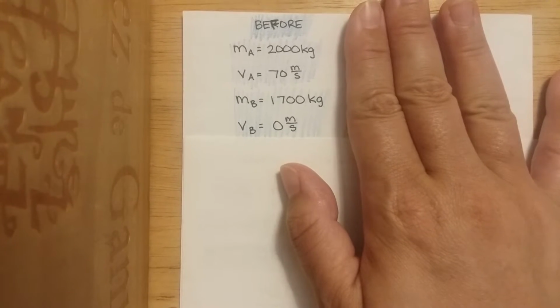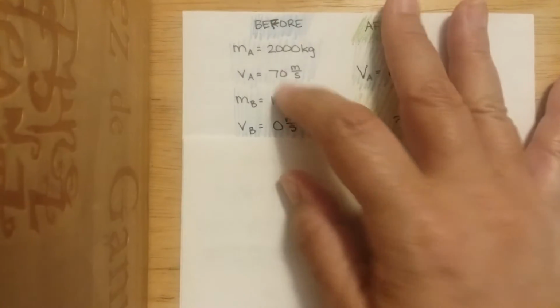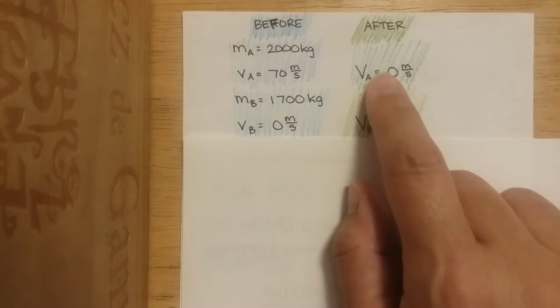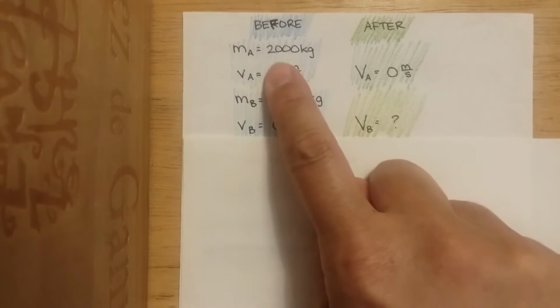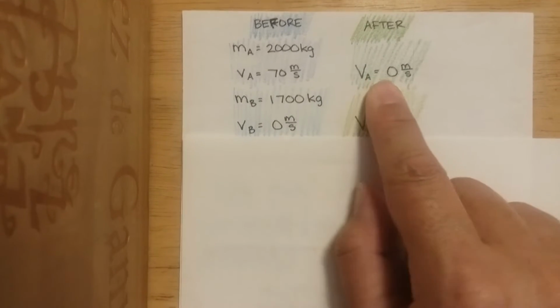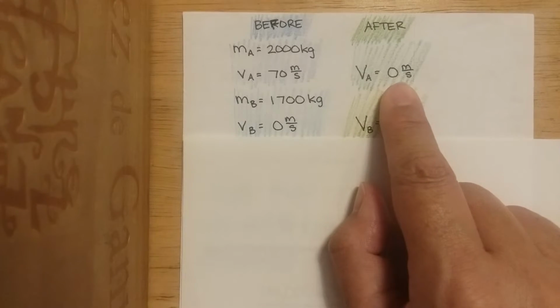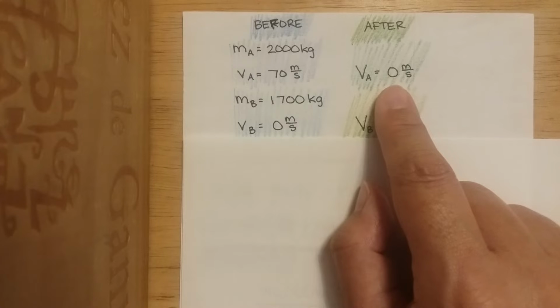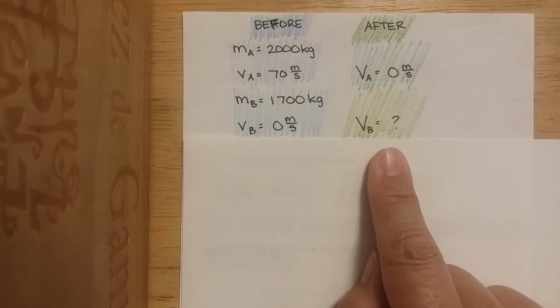After the collision, car A stops. So this is all before. After the collision, car A stops. We don't have to put its mass here because the mass stays the same. But now it stops, it's at rest, so it's at 0 meters per second. What is the velocity of car B after the collision?